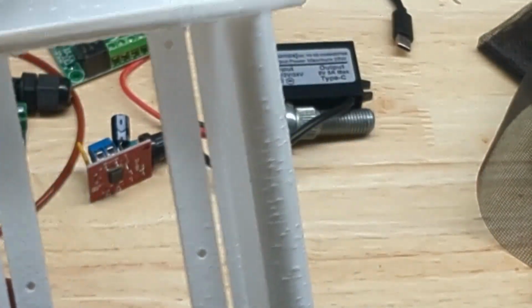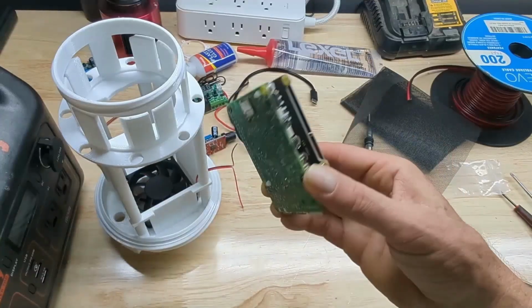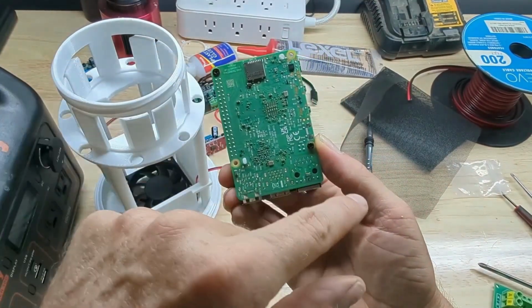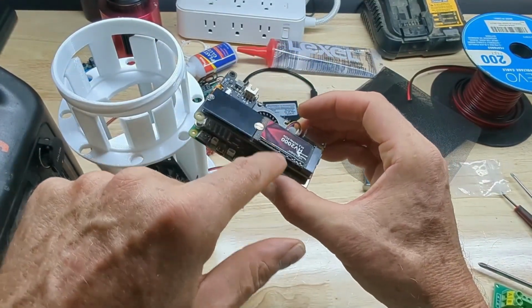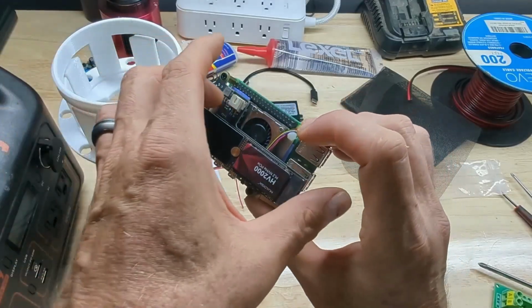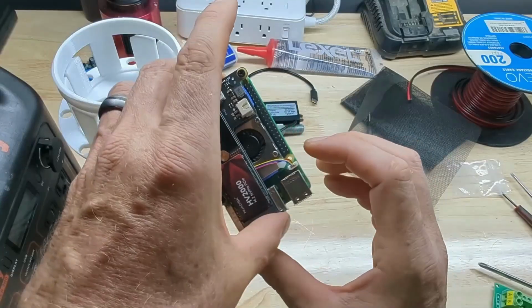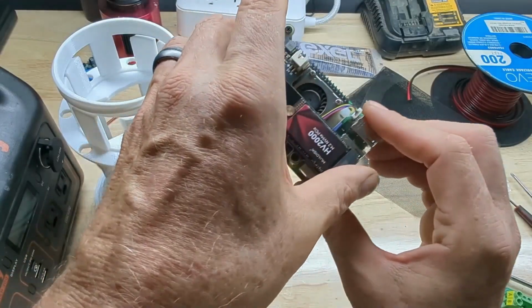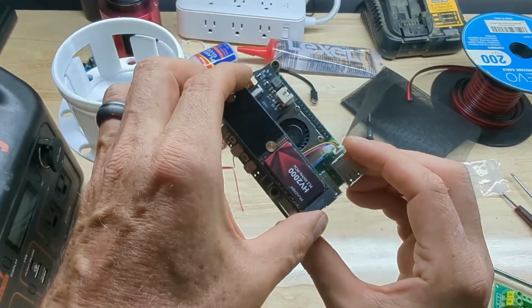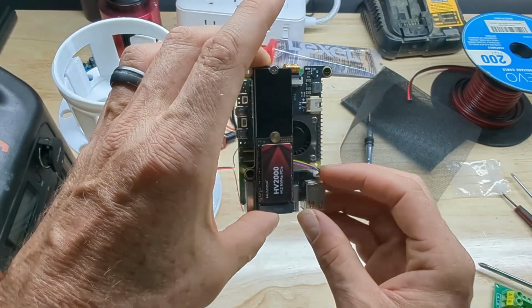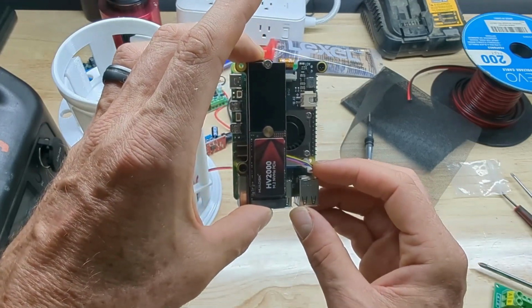Now, on this one, I do have an NVMe hat on it. Some of the holes are being occupied by screws that hold the hat on with the standoffs. So I'm not going to use the standoff on this corner. This hole on this side is already free. So I'm just going to use 2 screws to hold the Pi in place. And that's more than enough. This thing's not going to be bouncing around or anything like that to where it would ever come loose.